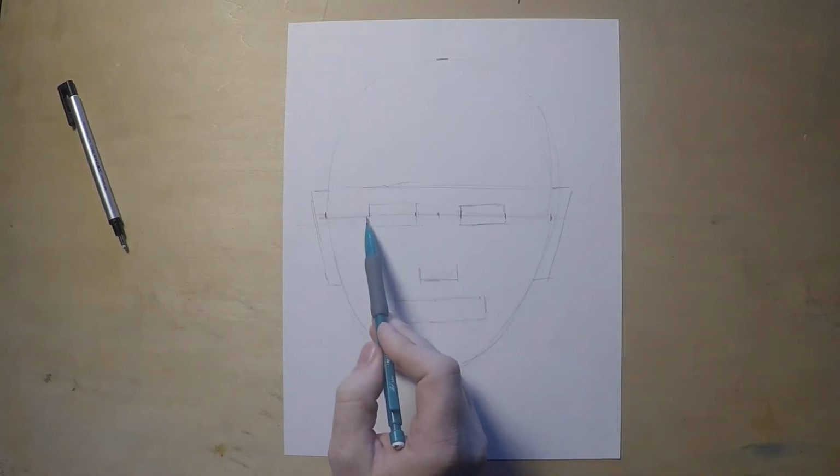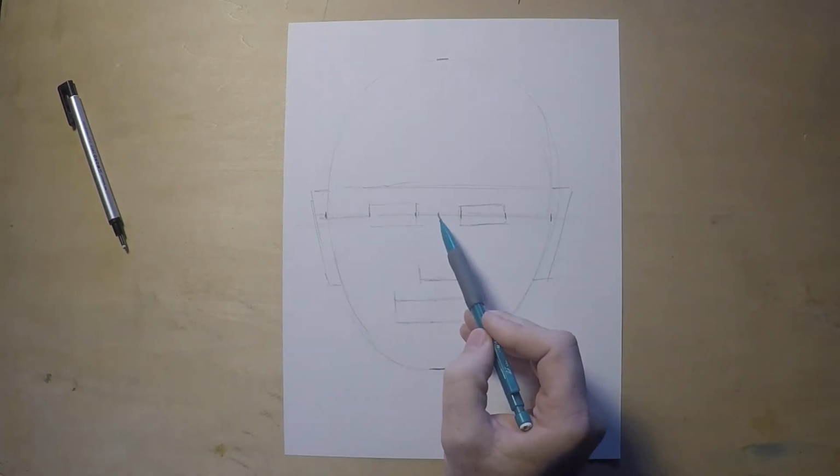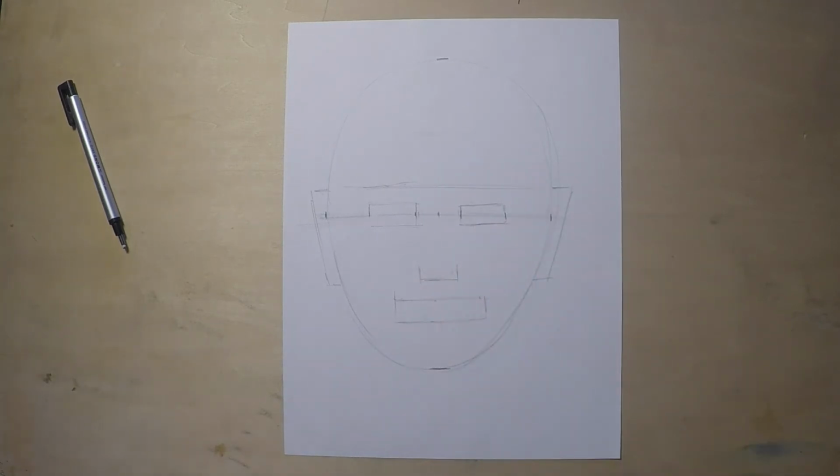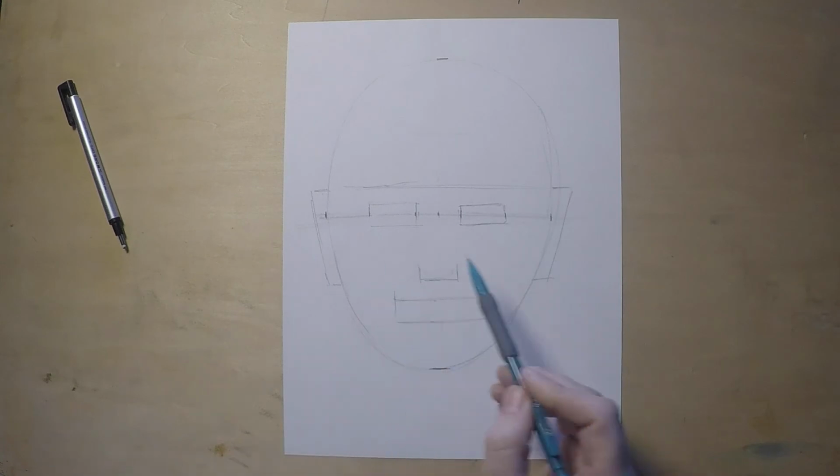What I would do is I would take the width of the eye, measure up from the center or the bridge of the nose to where the hairline starts. Again, that's going to be different for every single person.